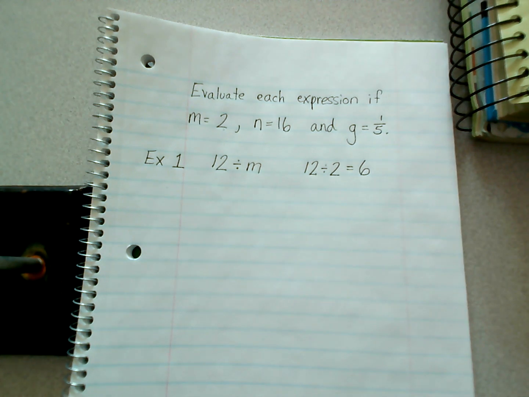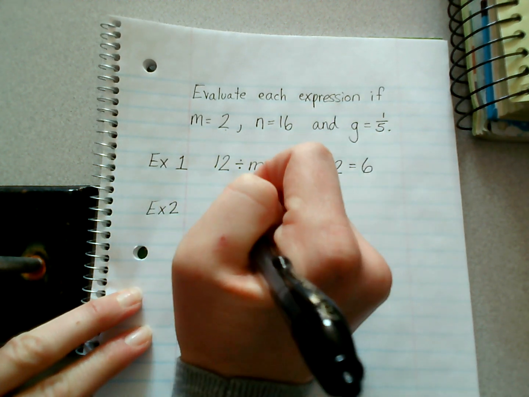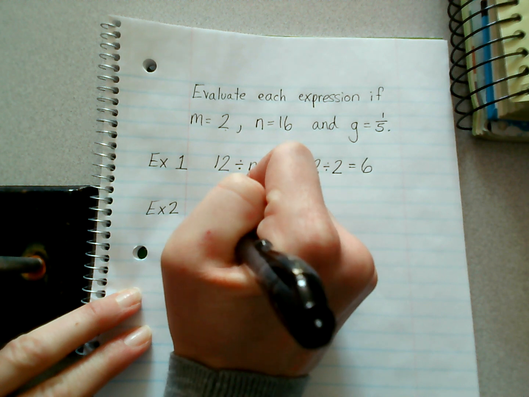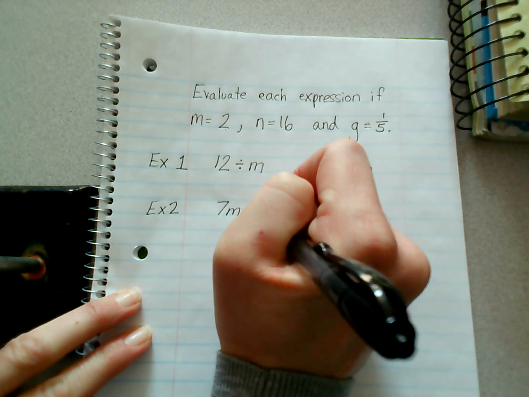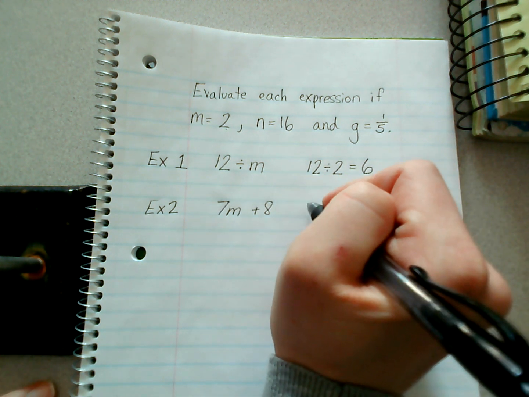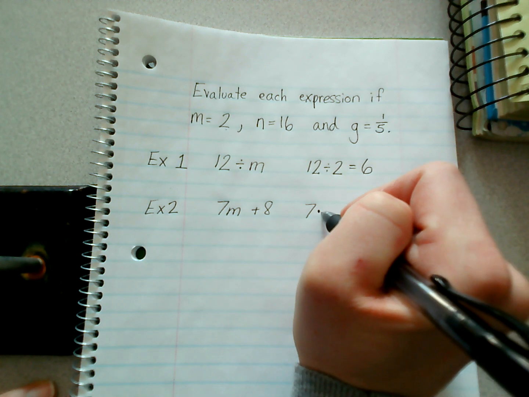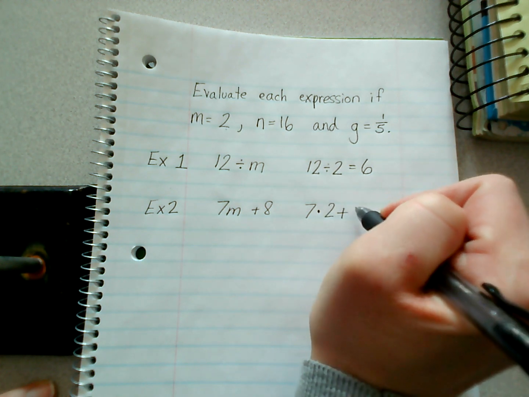Okay, guys, let's try example number 2. 7m plus 8. Now we have one variable, and the m again is 2, so we have to rewrite it. 7, and remember the dot could mean multiply, 2 plus 8.